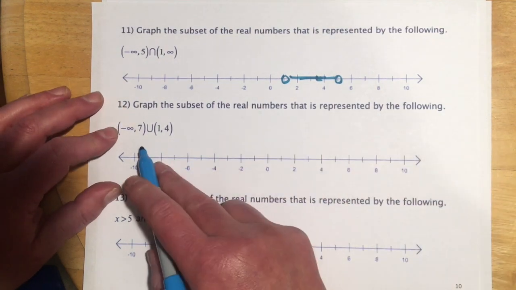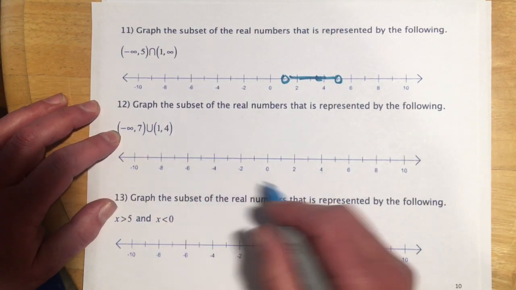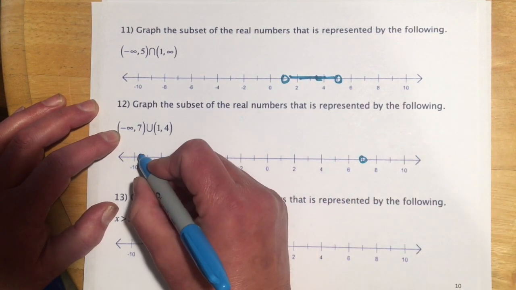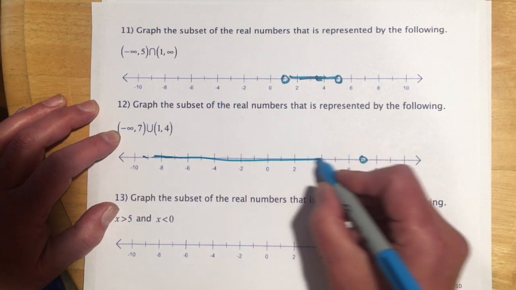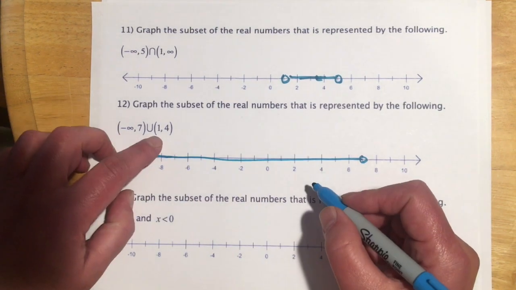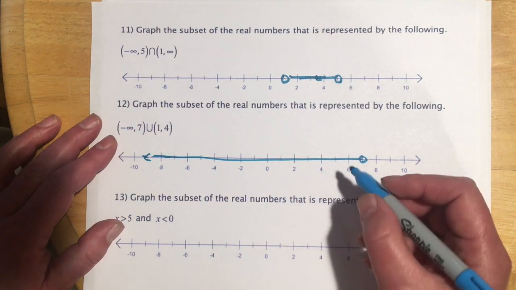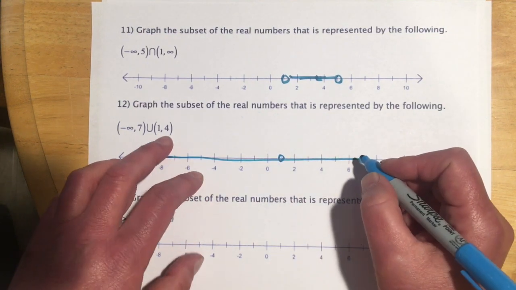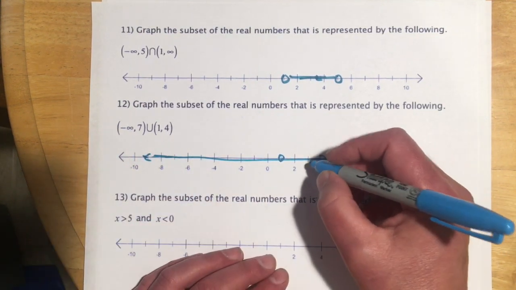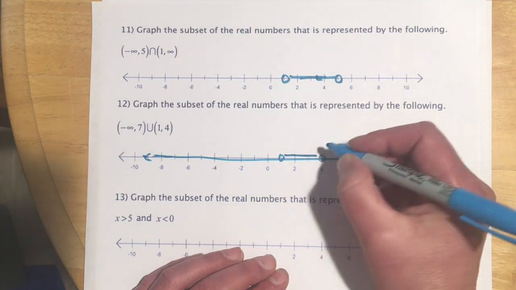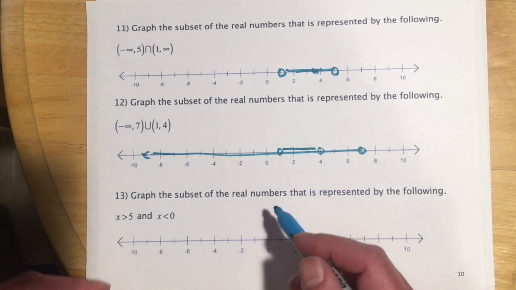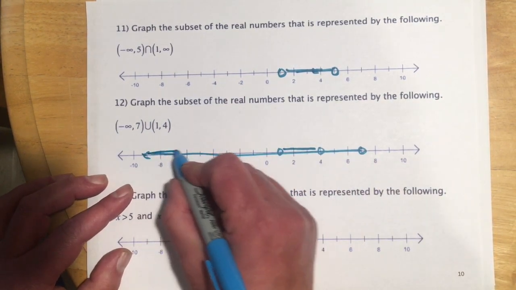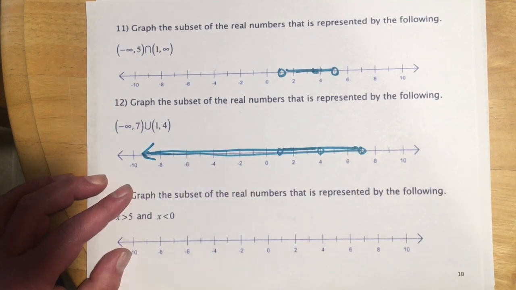Graph the subset, real numbers, so -infinity to 7. So 7 would be right here, and then this would be going this way. And then from 1 to 4. So that'd be 1, and then to 4. So this one's a union, so it's going to be every place we have graph. So what we would put in the computer is just this thing going to infinity.